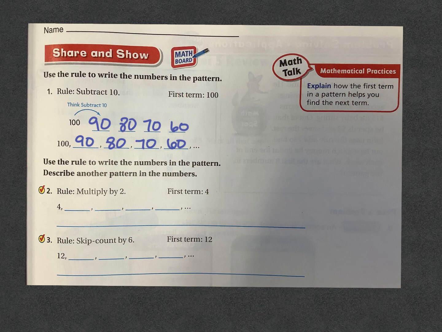First term was 100. Use the rule to write the numbers in the pattern and describe another pattern that you see in the numbers. Okay, well, the rule is to multiply by 2 starting with our first term of 4. So here's the first term, 4. Multiply that by 2 to get this. So 4 times 2 is 8.